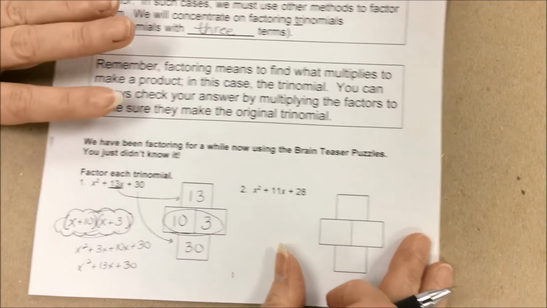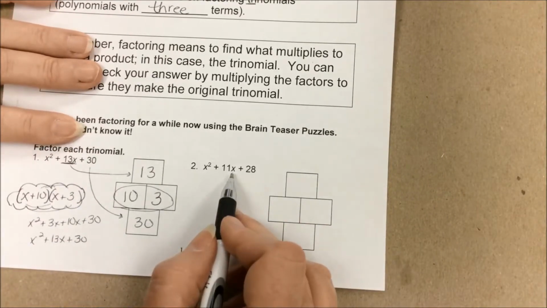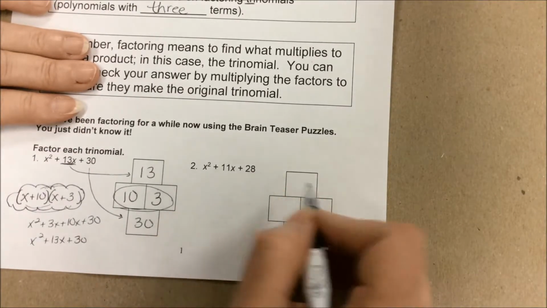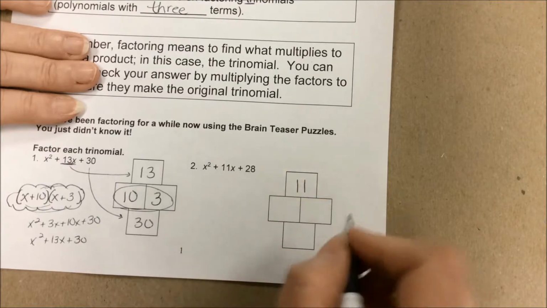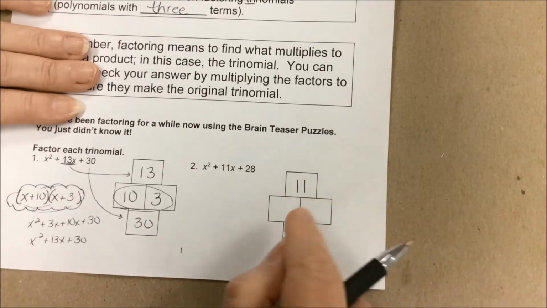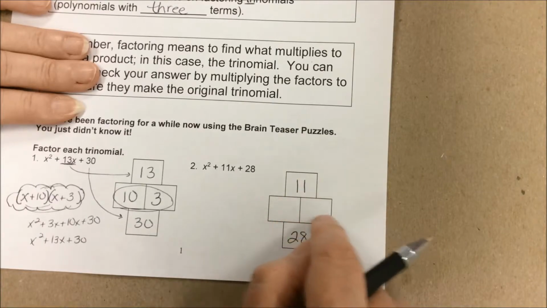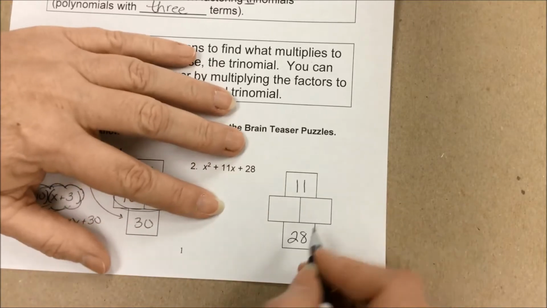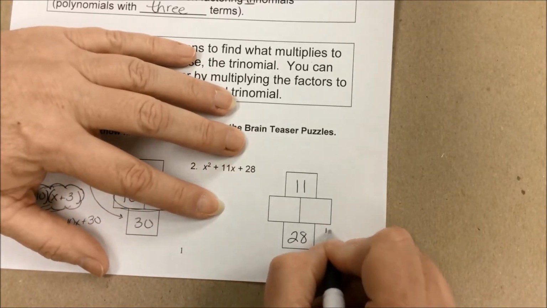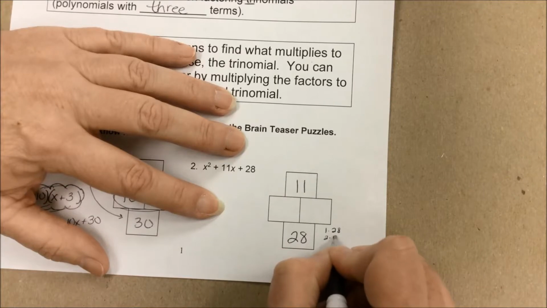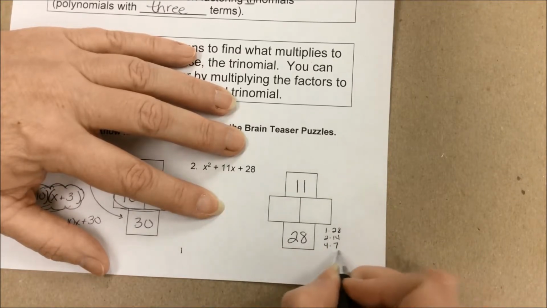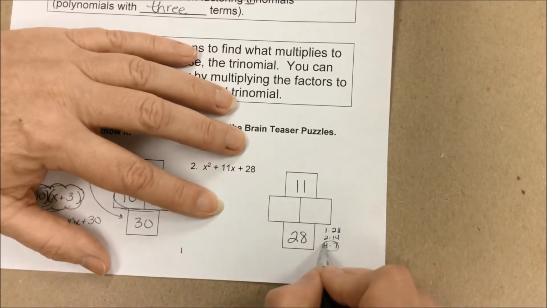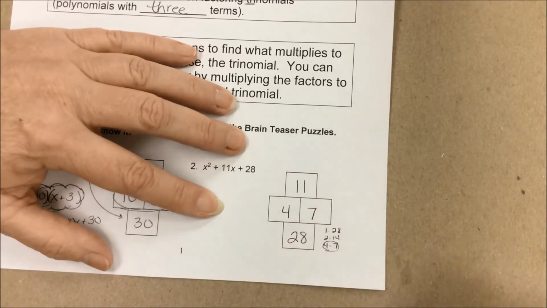Okay, let's go on to number 2. We have x squared plus 11x plus 28. Remember, the middle term is going to go here. The last term is going to go down here. I want two numbers that add to 11 but multiply to 28. If you're having trouble figuring out what they are, you can always list the factors of 28. I know 1 times 28, 2 times 14, 4 times 7. That's the only way to get 28. Which one of those add up to 11? Obviously 4 and 7. So those two numbers must be 4 and 7.